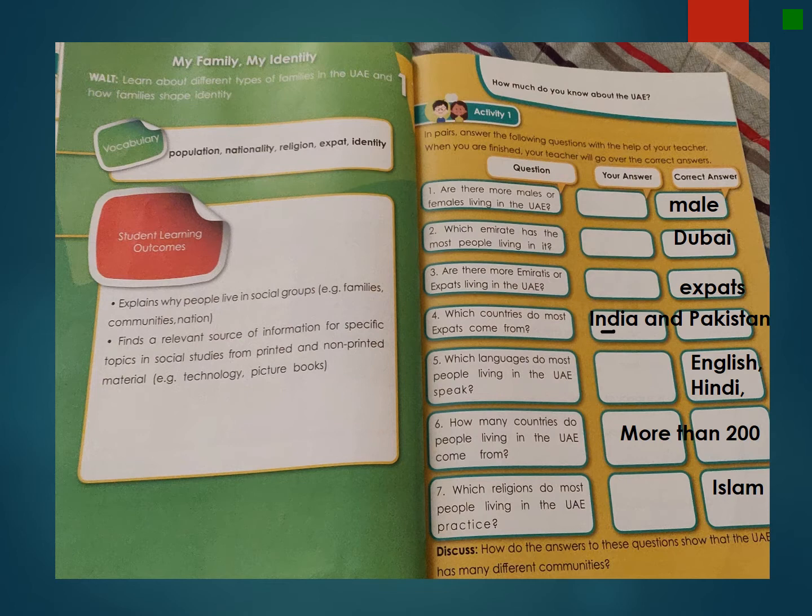5, which languages do most people living in the UAE speak? So most of us speak English. Since there are many Indians living here, Hindi can also be a language that is mostly spoken. Okay, so if they ask one language, then it will be English. If they ask more than one, you can write English and Hindi.